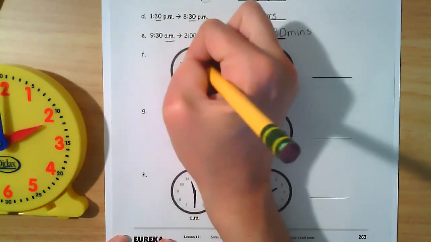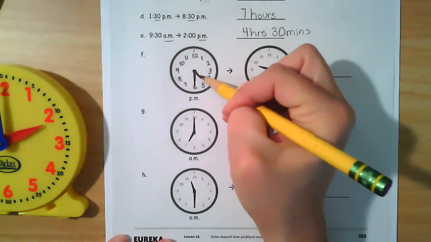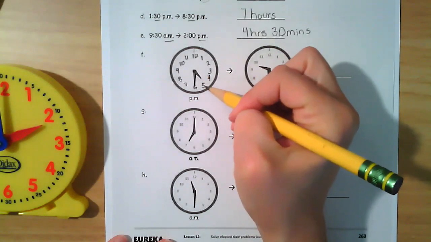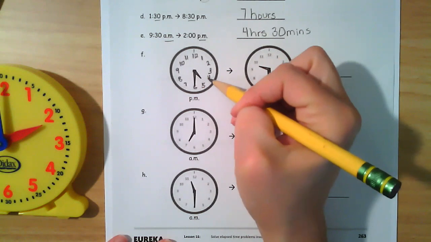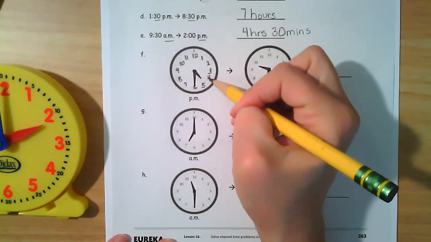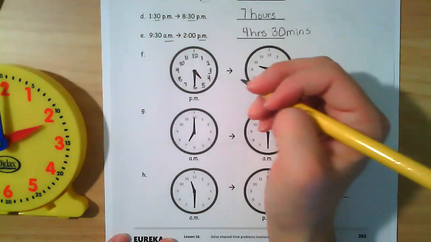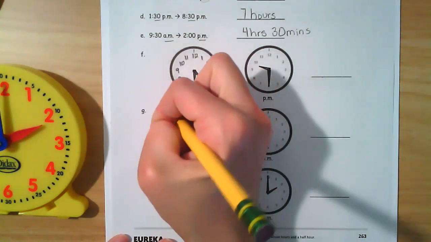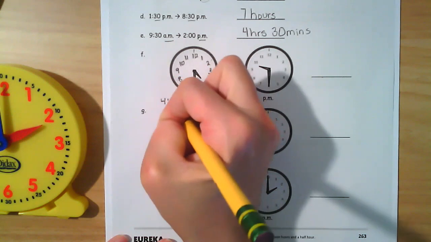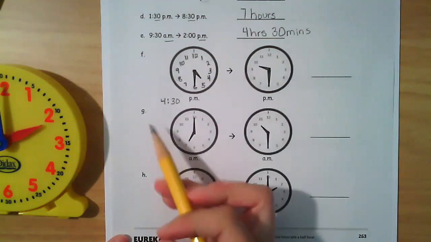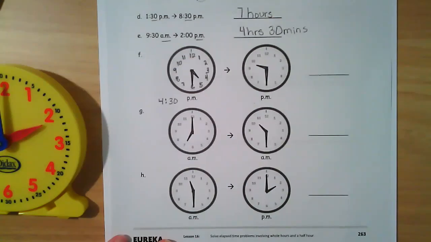And this, of course, is 12. All right, so we have the hour hand between 4 and 5. So we're going to say the previous number, 4. And then the minute hand is on 6, which tells me 30. So it's 4:30 p.m. That's how we write this digitally.